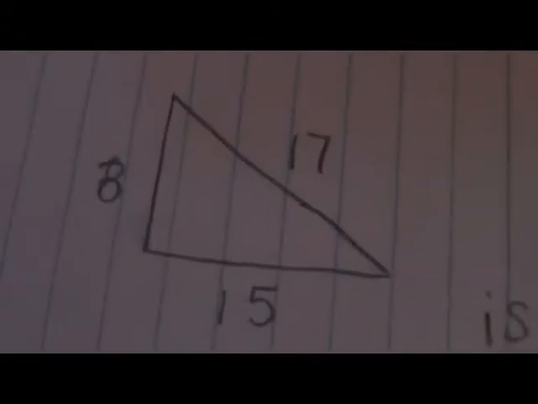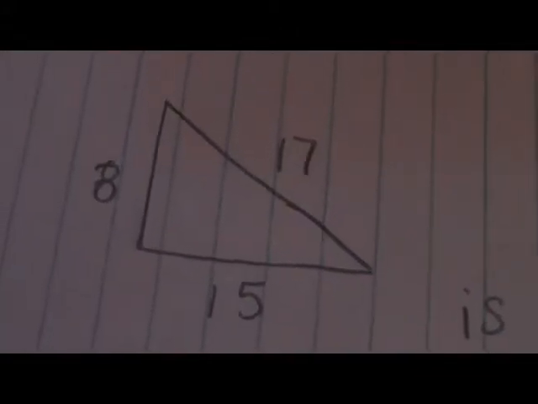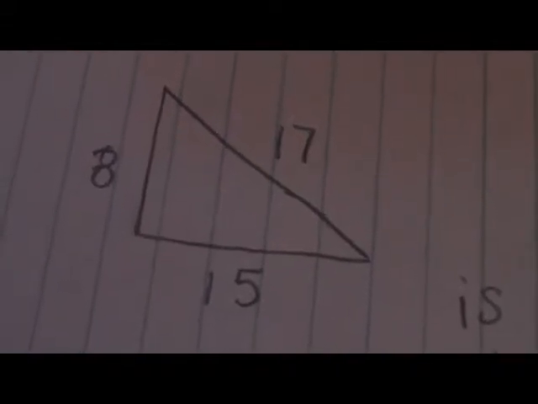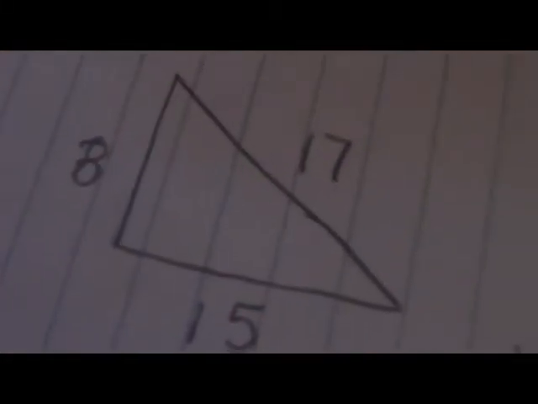Well, you take the sides given and you plug them into the formula where c is 17, a is 8, and 15 is b, and you plug them in where a squared plus b squared equals c squared. So it would be 8 squared plus 15 squared equals 17 squared, and it ends up being 289 equals 289. So yes, it is a right triangle. And why? Because the sides all add up according to the Pythagorean theorem formula.